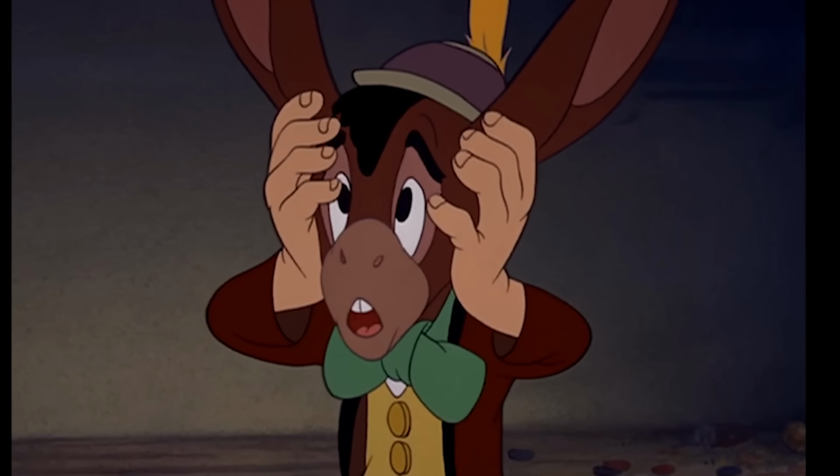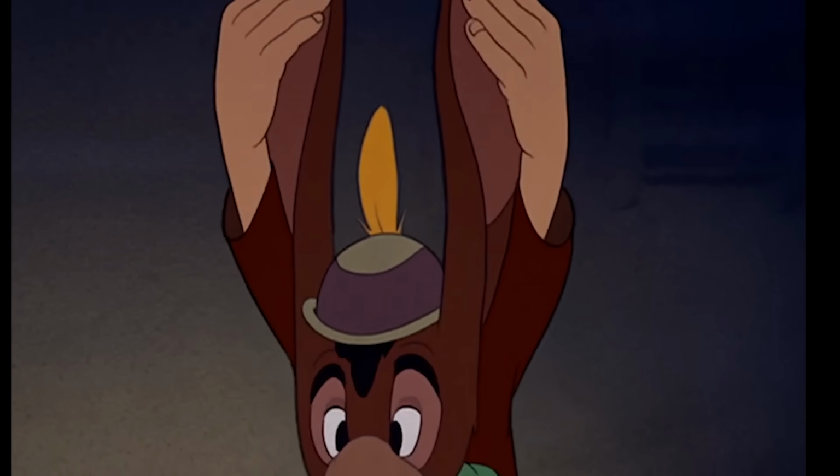Jackass Transformation. This is referring to that infamous scene from Pinocchio where the bad kids start to turn into donkeys.